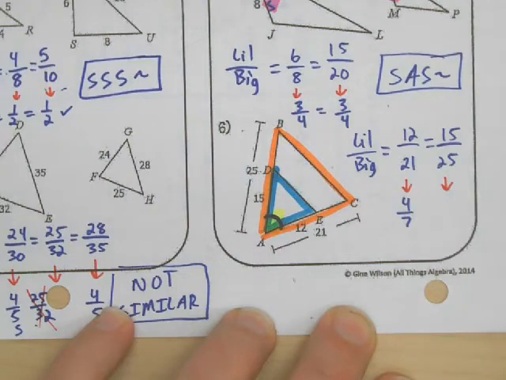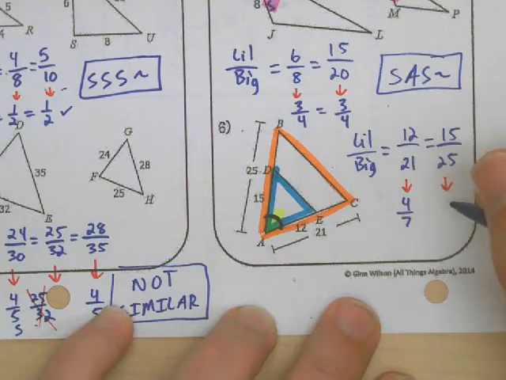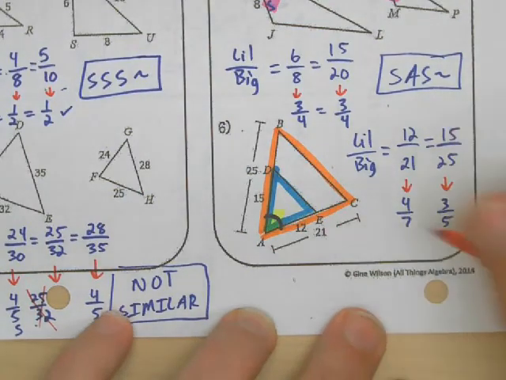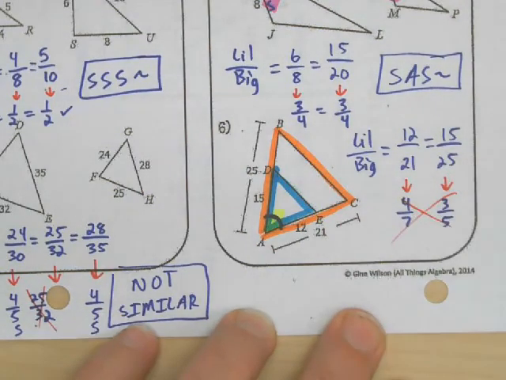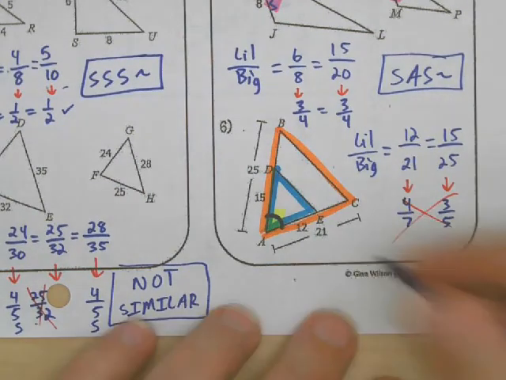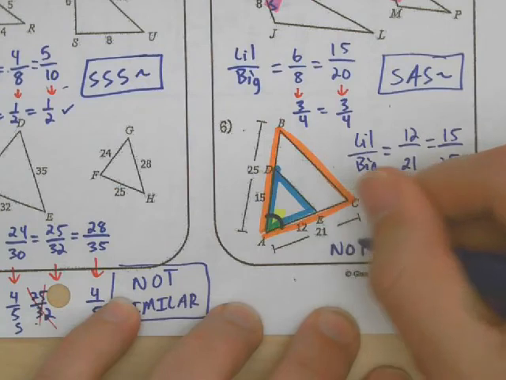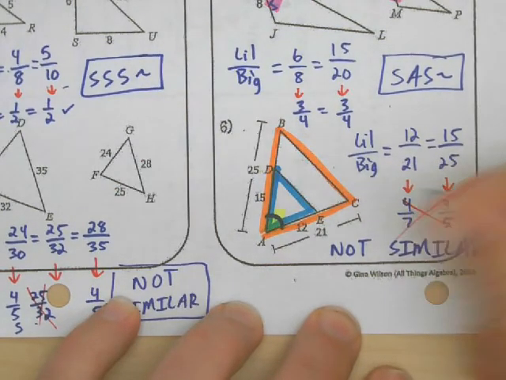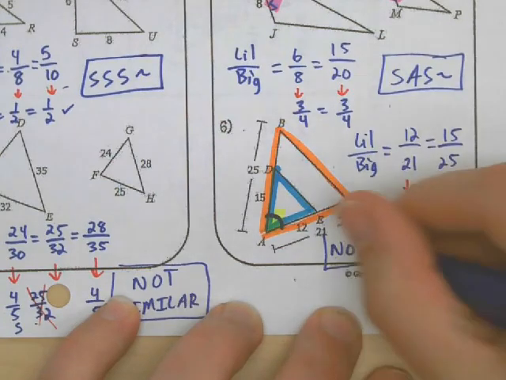One of them reduces to 4/7, and the other one reduces to 3/5. Unfortunately, since these do not equal each other, we do not get any S's out of this. So, once again, this is not good enough for SAS. These triangles are not similar.